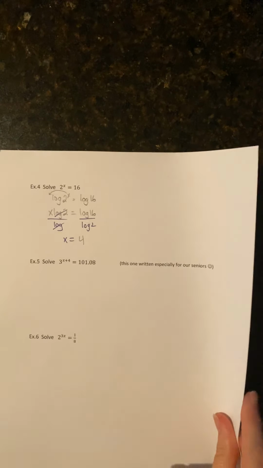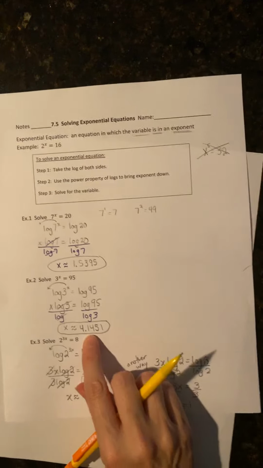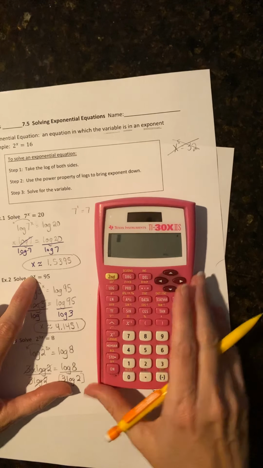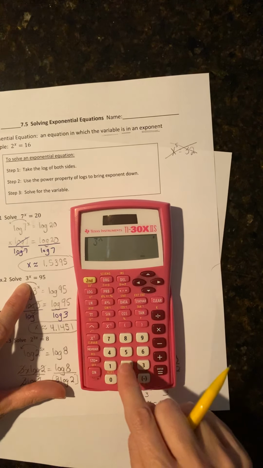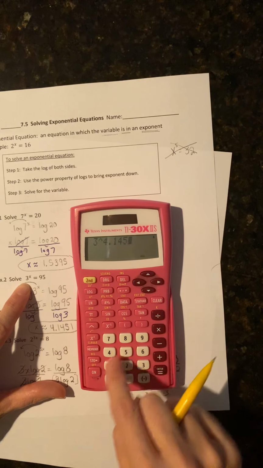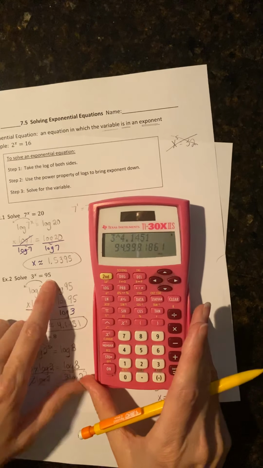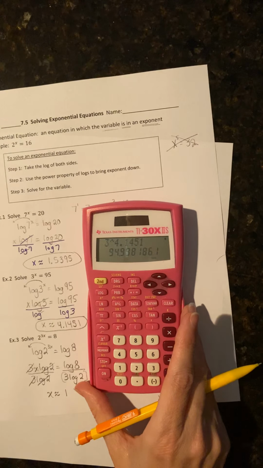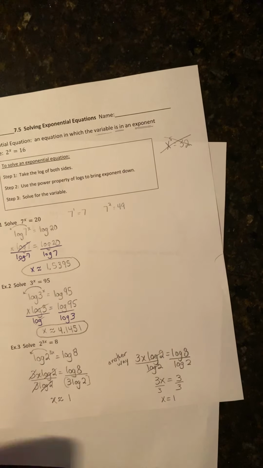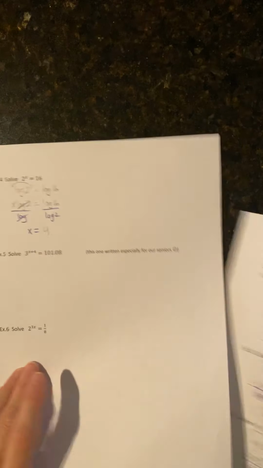I forgot, you can check these other ones too, like even this ugly answer right here. I checked it with a 4 a minute ago, but if you raise 3 to the 4.1451, you get, see how close to 95? Because we rounded it, 94.99. So all these can be checked like that.